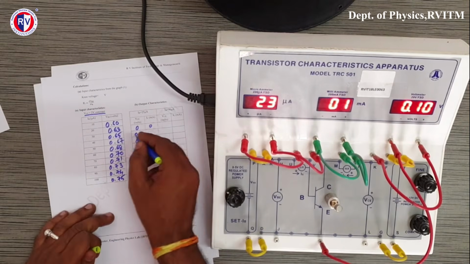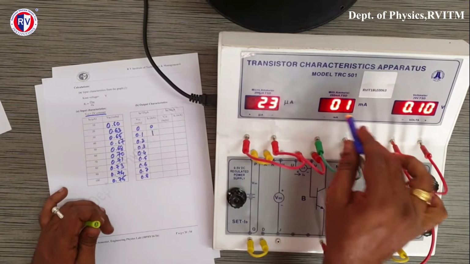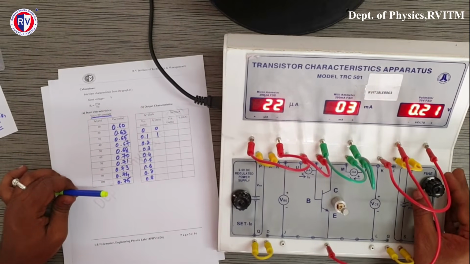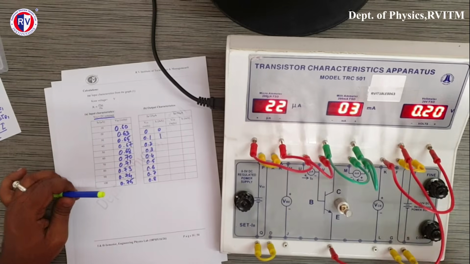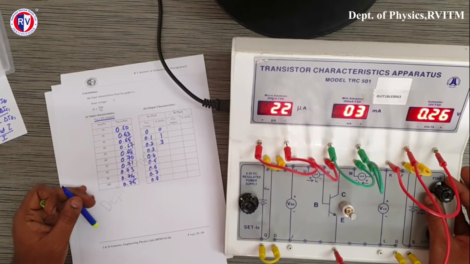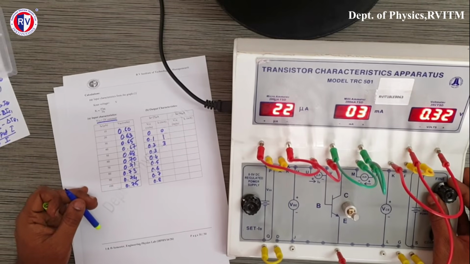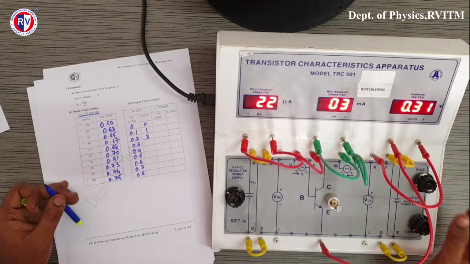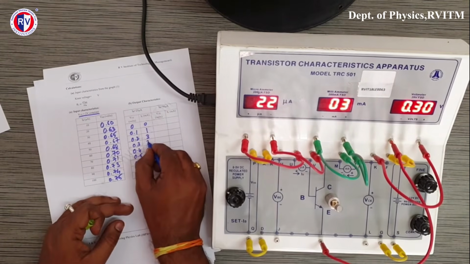For 0.1 it is 1, no decimal, it is 1 only. Next 0.2, it is 3. Next 0.3, okay, it is 3 only.